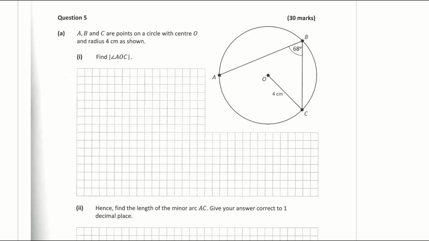First of all, I need to connect A to the center O. They didn't do that for me. And they want us to find the angle AOC. So I start at A, come over to O and down to C. So it's that angle in here between my two radii, basically, isn't it?